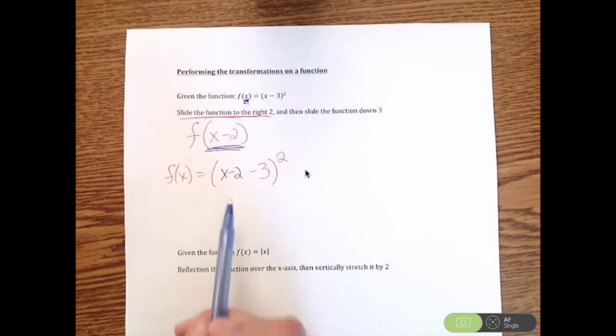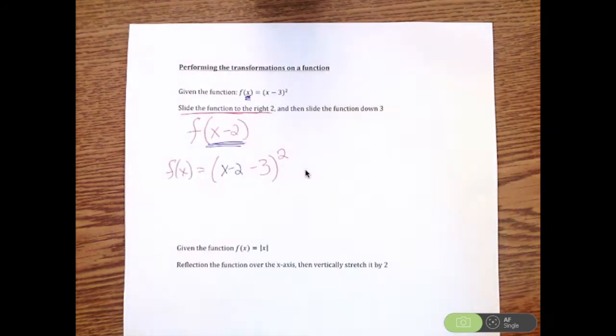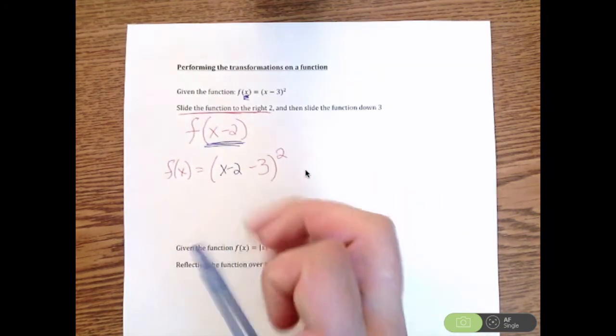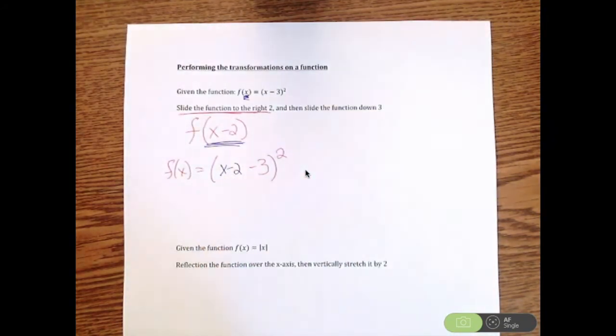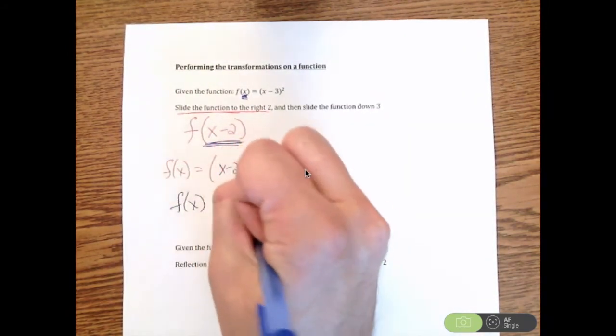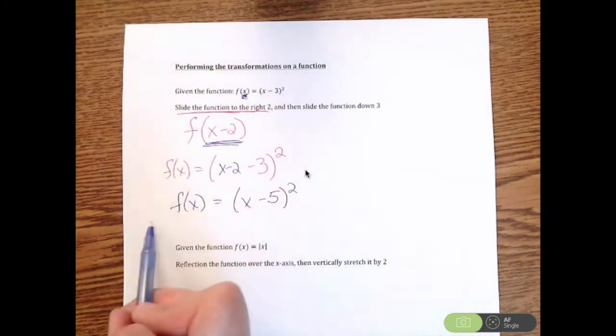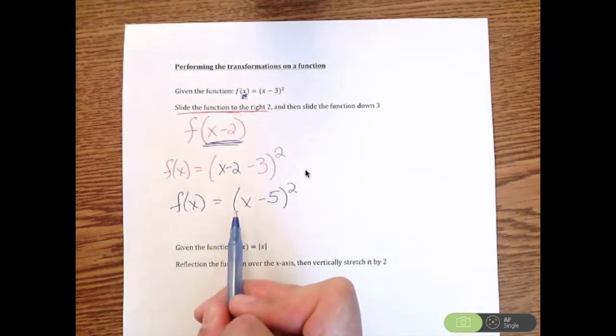Next thing I want to do is try and simplify this. So combining any like terms, multiplying anything I can, so I can clean it up. So what I can do is combine this minus 2 and minus 3. So I'm going to get f of x equals x minus 5 squared. That is my new function.